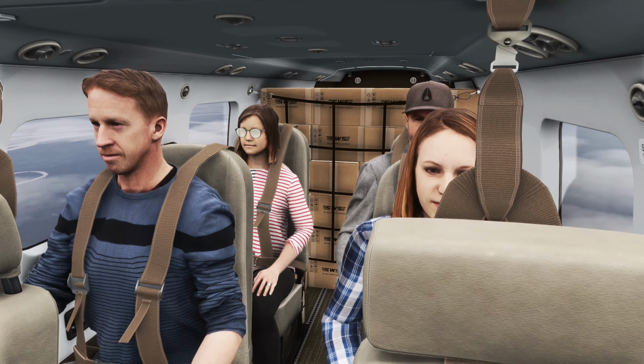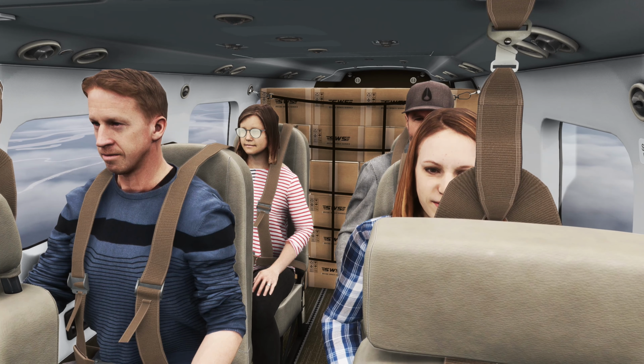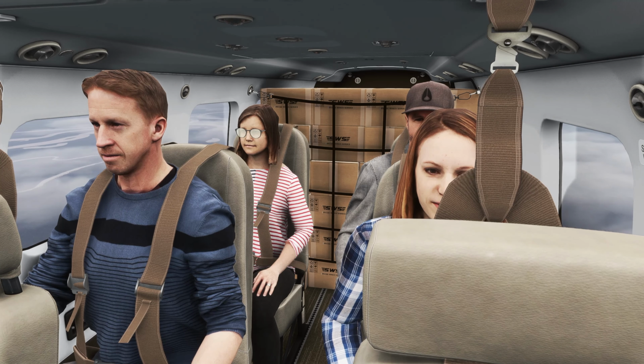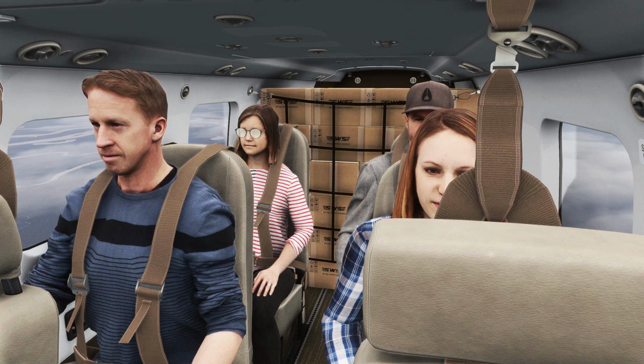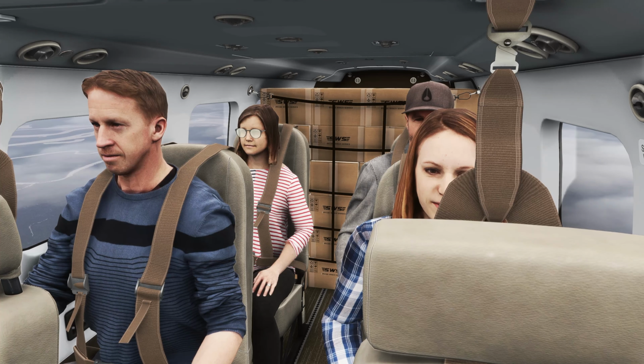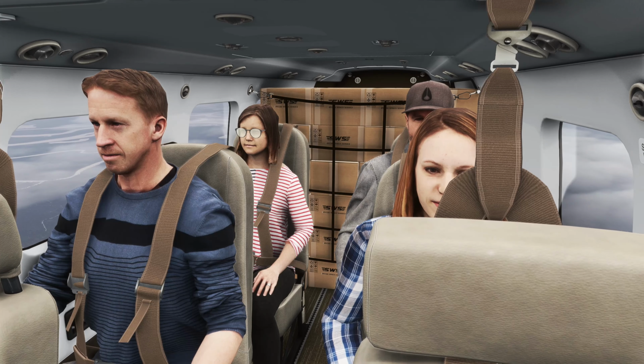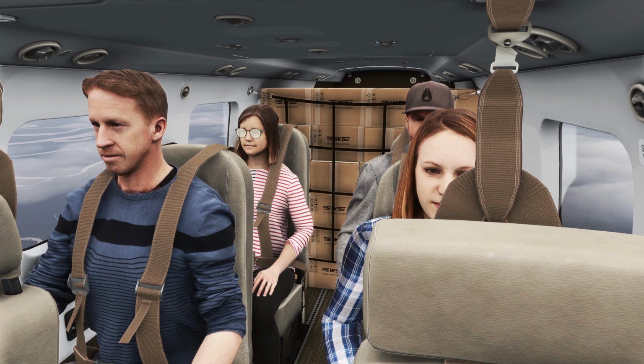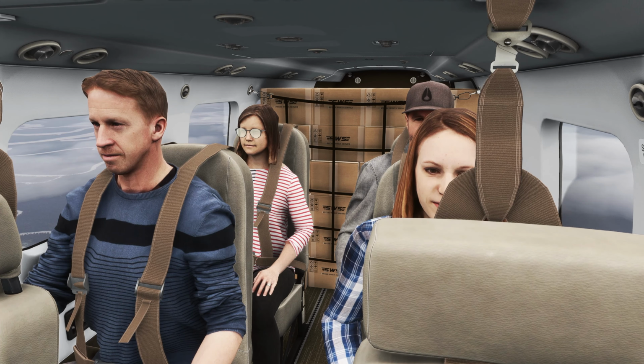Ladies and gentlemen, we just reached our whopping cruising altitude of 6,000 feet and we are getting closer and closer to our destination of Mumbil. Also, I forgot to mention, there is some cargo behind you, and if any of the boxes get loose and start flying around the cabin, please fight it off to your best ability and enjoy the rest of your flight.